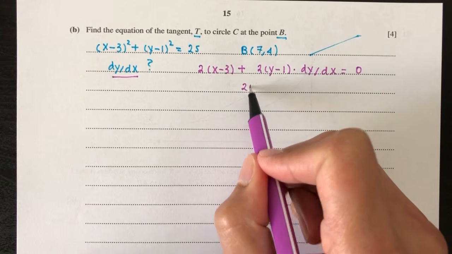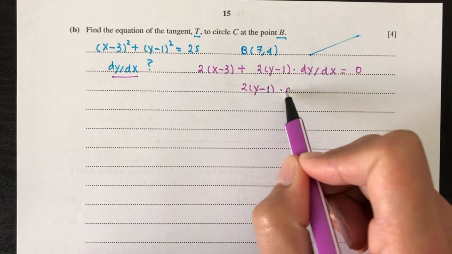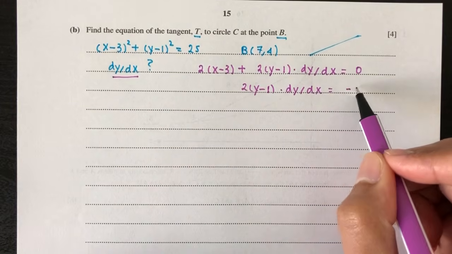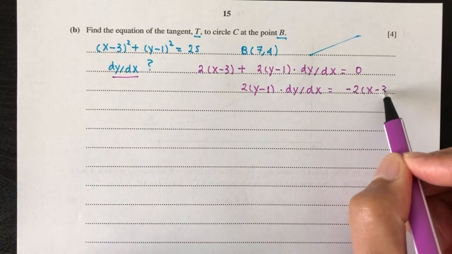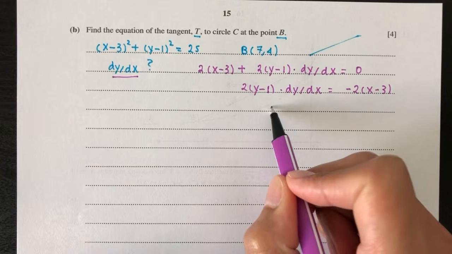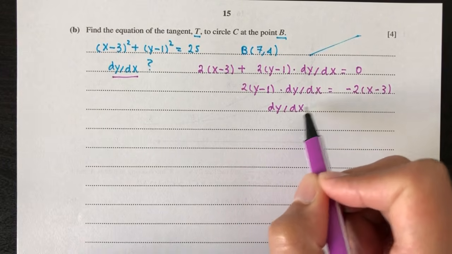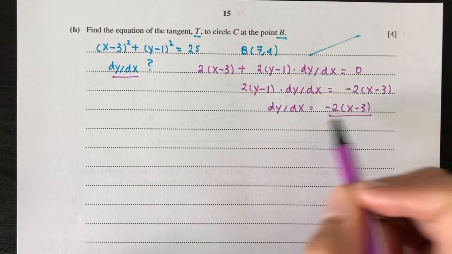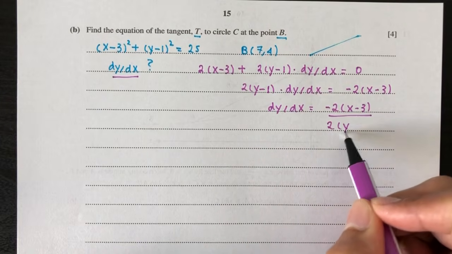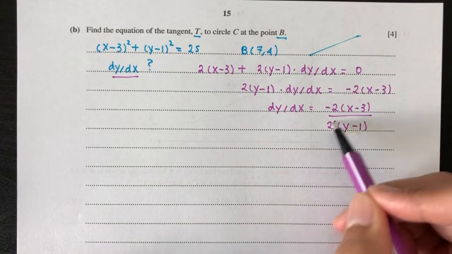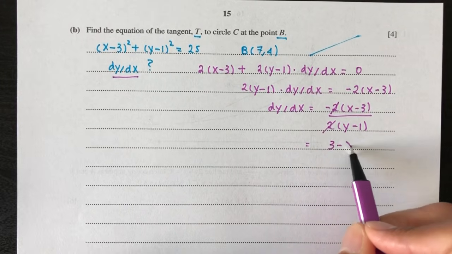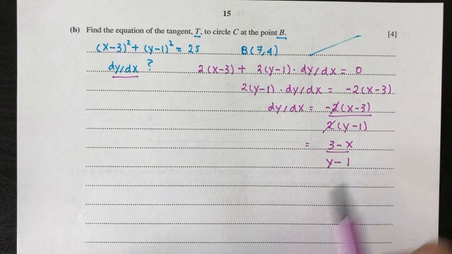That becomes 2 times y minus 1 times dy by dx. We send this one to the other side, you will have minus 2 times x minus 3. Now dy by dx will become minus 2 times x minus 3 divided by 2 times y minus 1. So these two cancel out, you will have minus 1 remaining, that becomes 3 minus x over y minus 1.